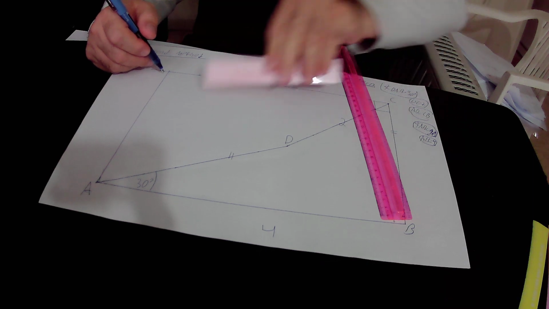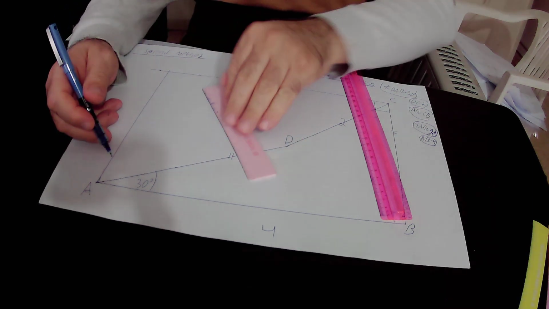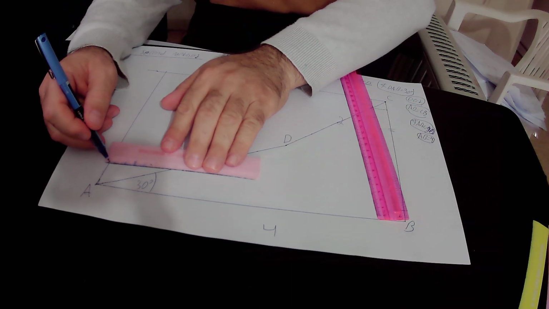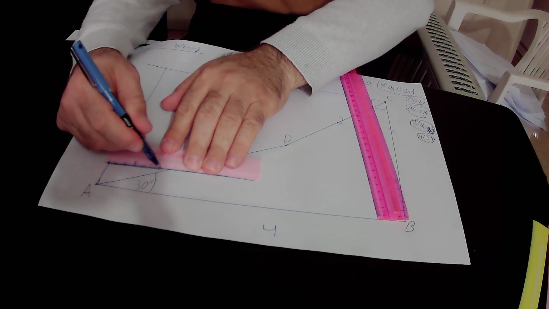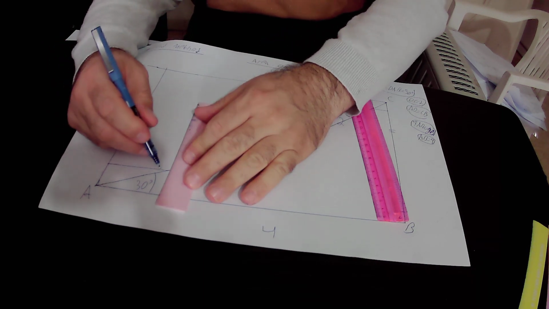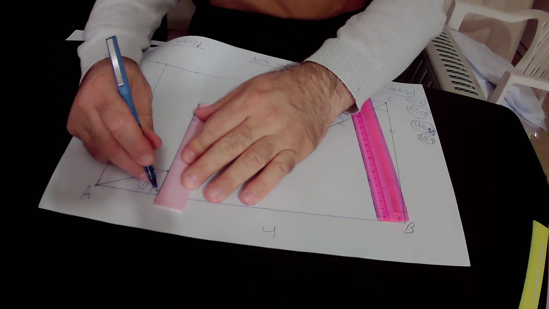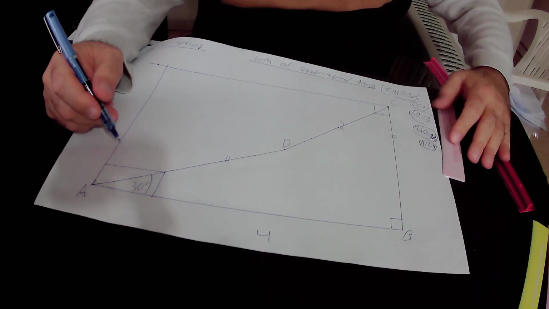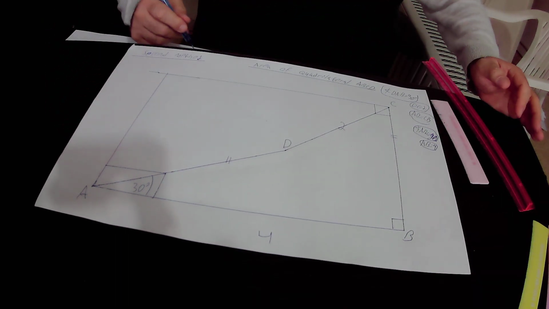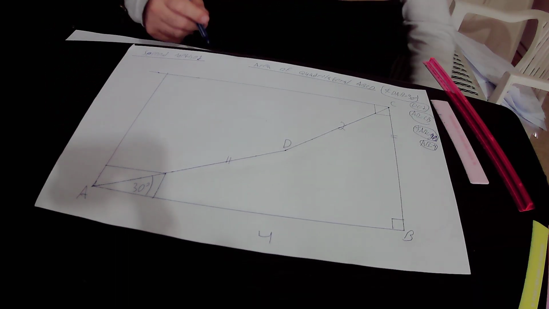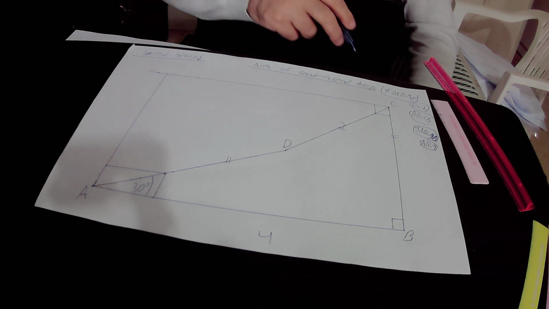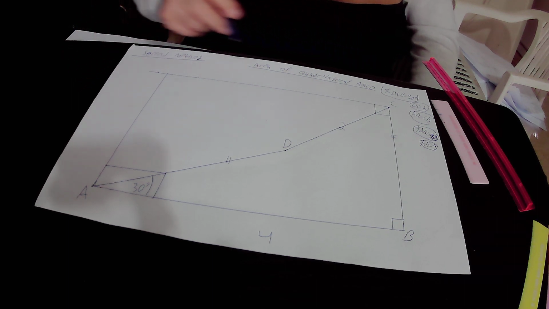That is to say, this angle will be a right angle, it equals 90 degrees. And we will define the intersection point between the perpendicular from point A and the perpendicular from point C as point E.